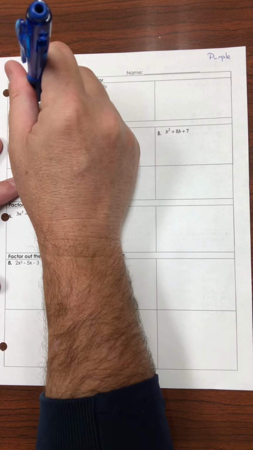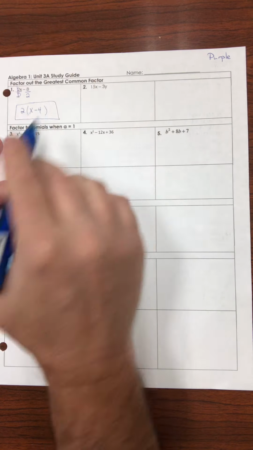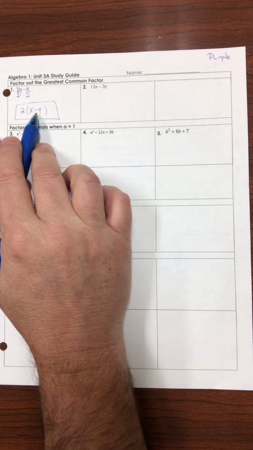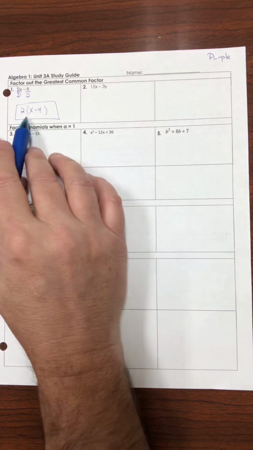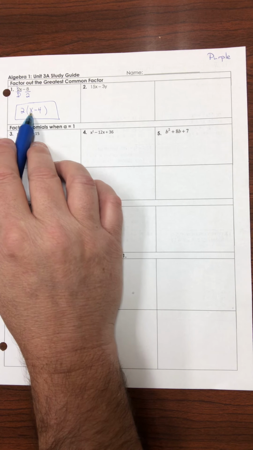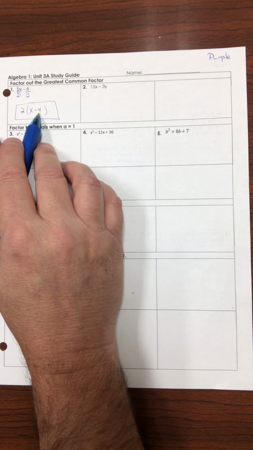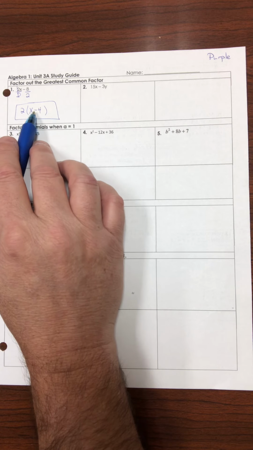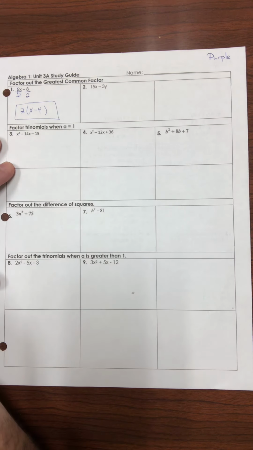You're finished. You might want to get into a habit of checking to see if these are the difference of squares. But it's not, because I can't take the square root of x. I can take the square root of x squared, but not x. I could take the square root of 4, but I have to be able to take the square root of both of them, and there has to be a minus between them.